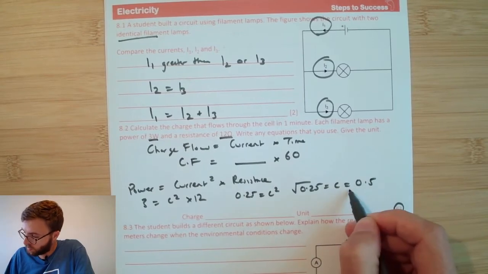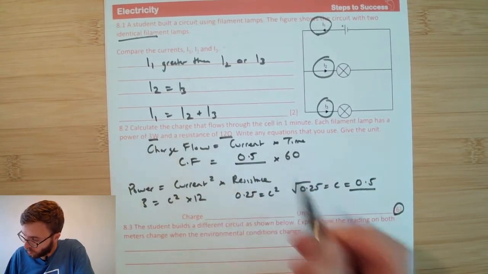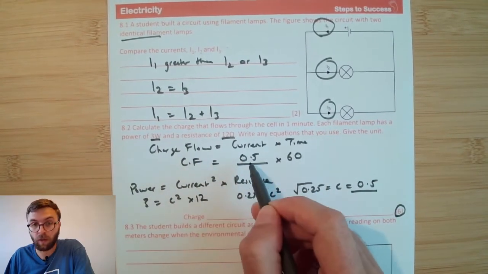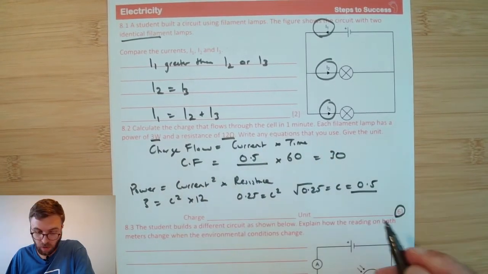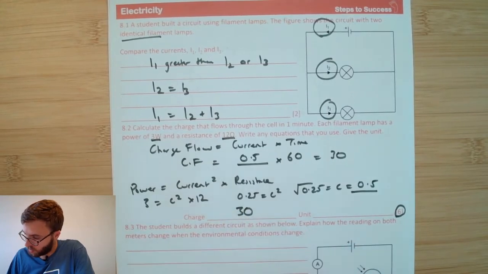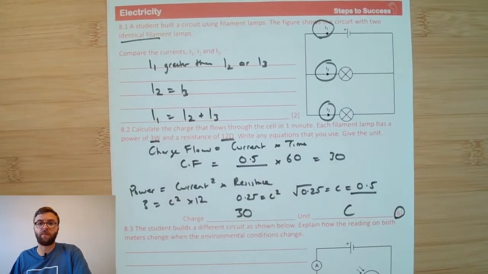And we can then put current back into our equation over here. So we know that the charge flow is the current which we worked out, which was a half, multiplied by 60, which is 30. So our answer for charge is 30, and our unit is coulombs.